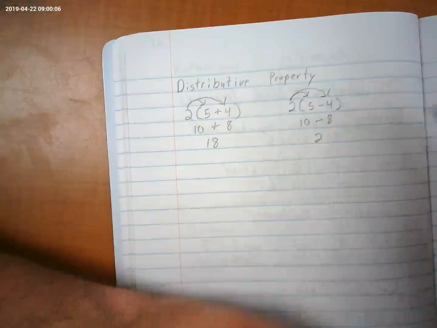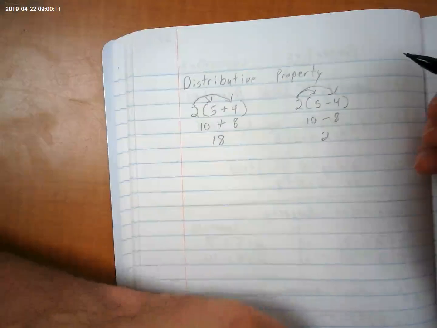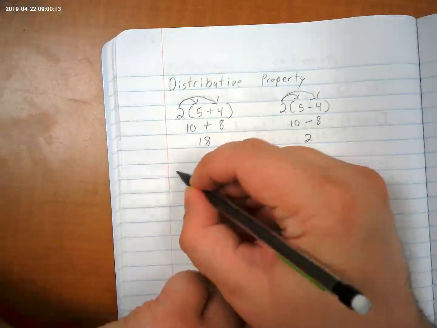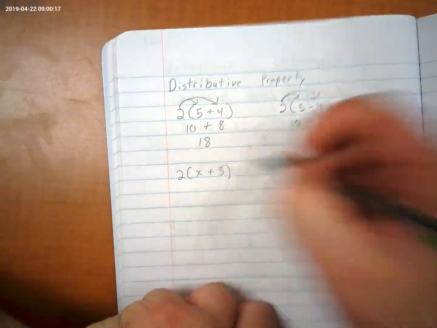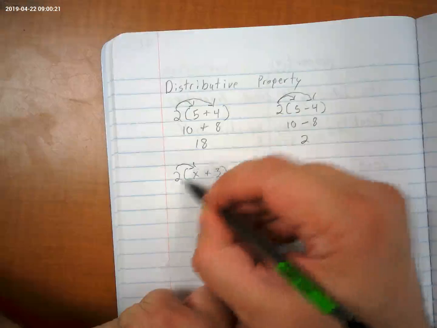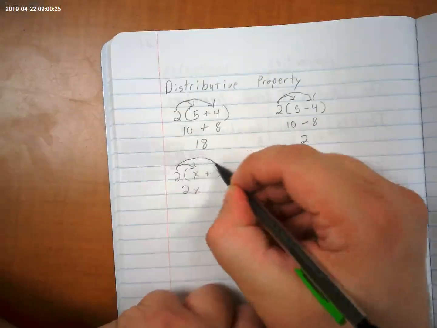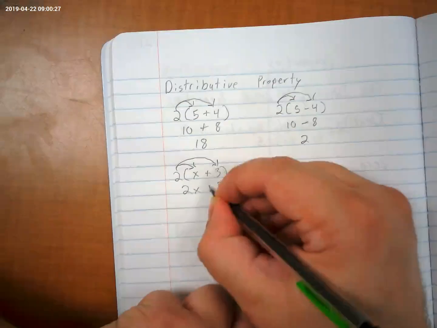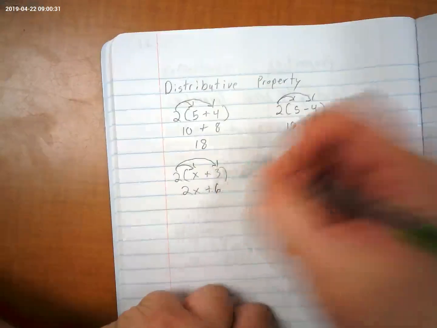So it works out. You may be asked to do this with variables involved. So let's try one where it's 2 times (x plus 3). Alright, so you just multiply 2 times x. Well, 2 times a number is just 2 times x. 2 times 3 is not 3. 2 times 3 is 6.